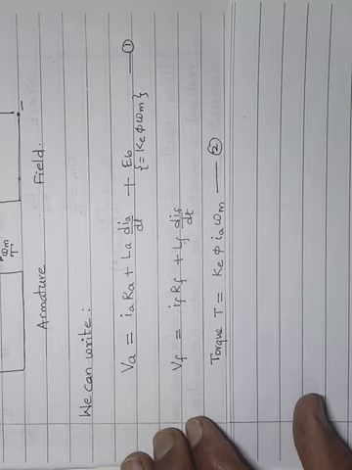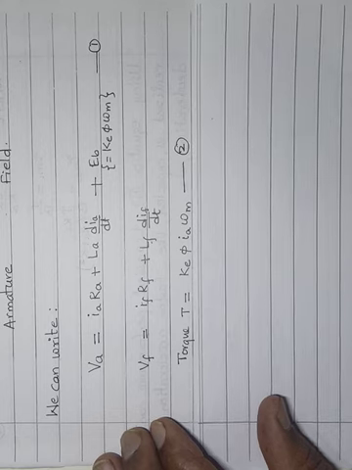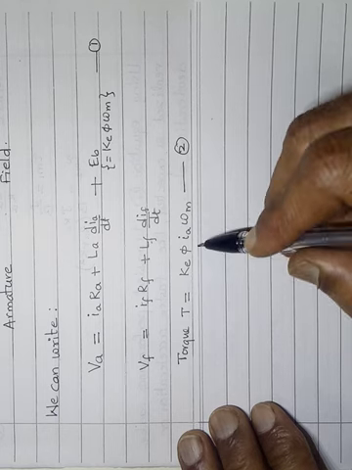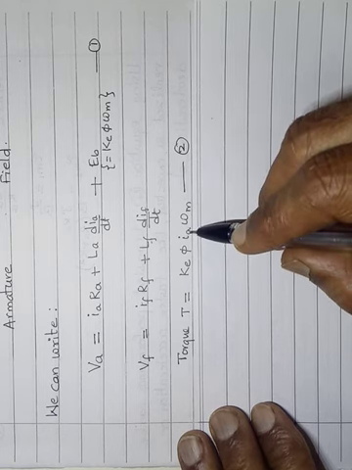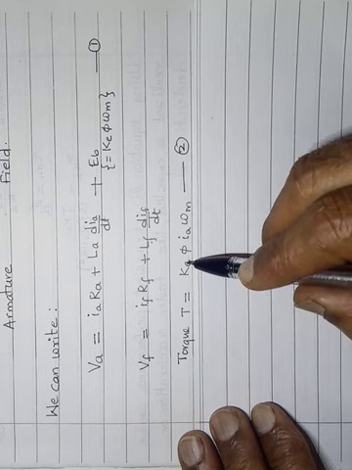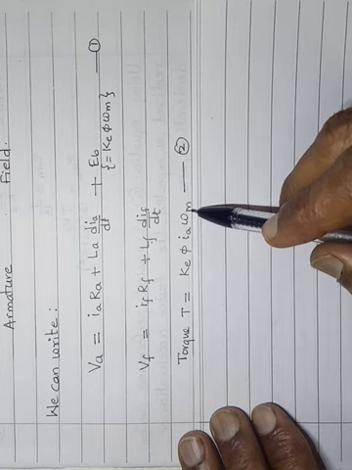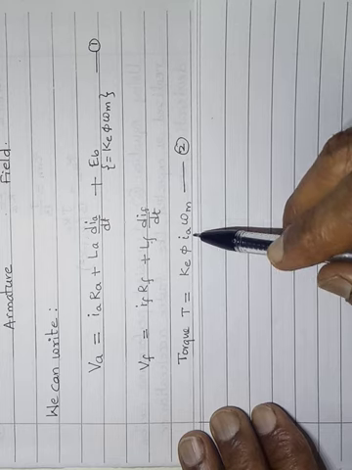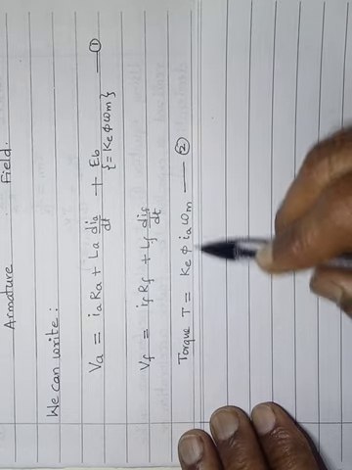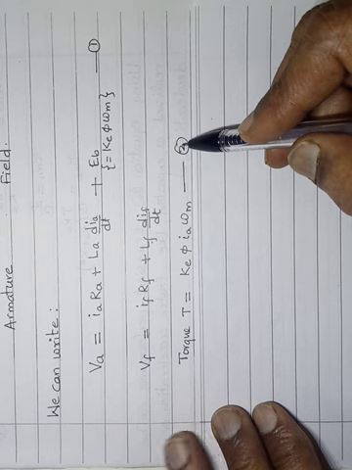Now we know that in the case of this DC motor, the torque can be represented in terms of flux, current, and the equation is KE phi IA. We have come across this equation also, if you remember. So torque is KE phi IA. I will take this as equation 2.